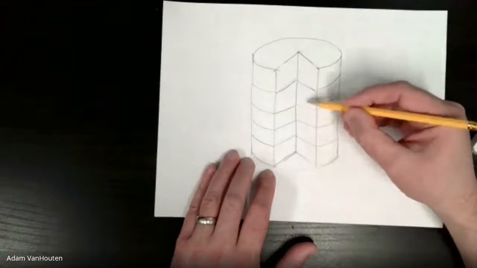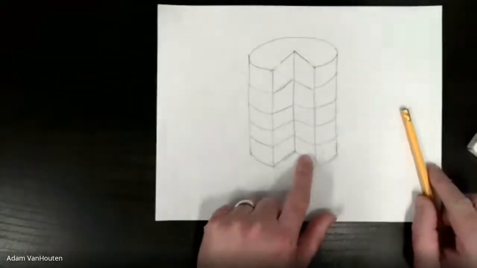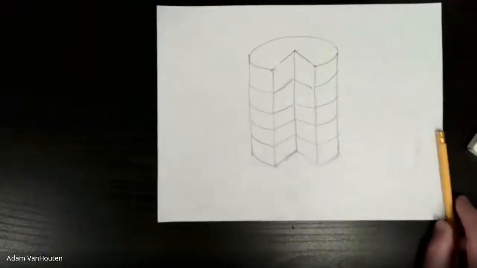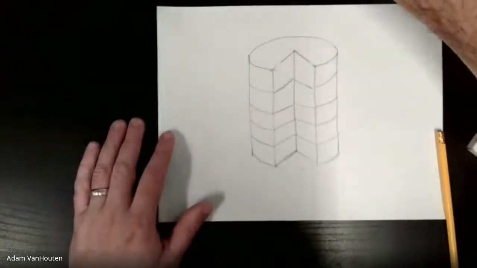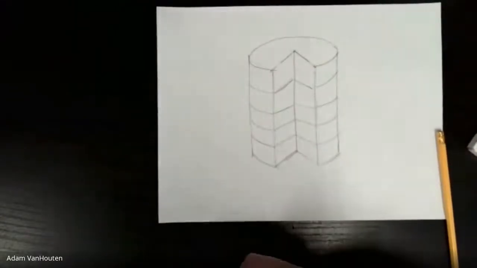So you got 1, 2, 3, 4. We got 5 on there. Same as the 5 value point scale that we had before. You can do this with colored pencils. You can do this with your regular pencils.